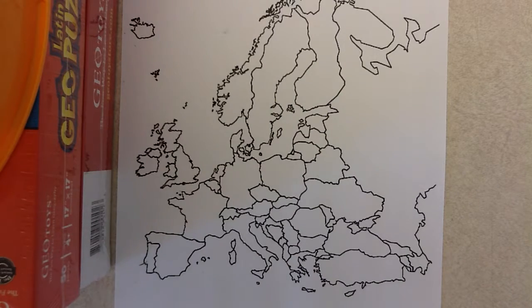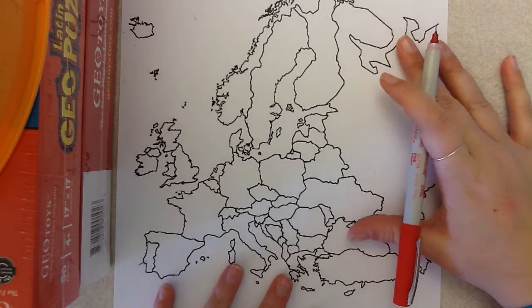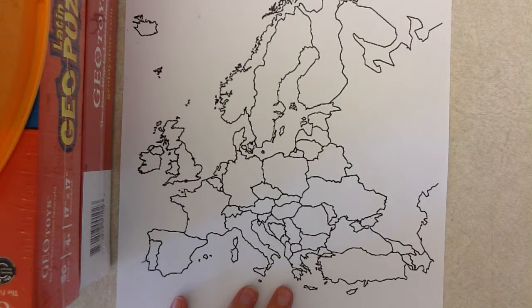Hello everybody, today I am going to be mentally mapping some of the physical features of Europe to help you prepare for our upcoming physical feature quiz. So I've got my blank map, the one we used in class, and now I am going to start adding some of the physical features. So I think I'm going to start with rivers.